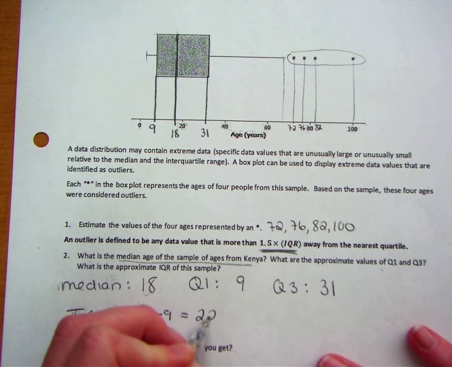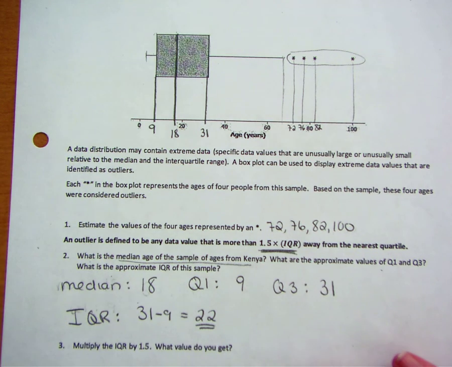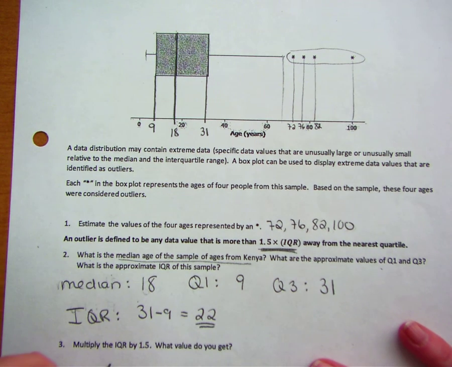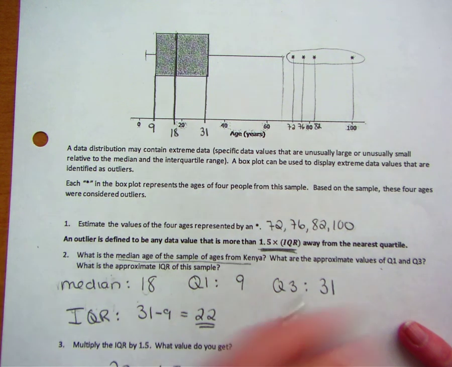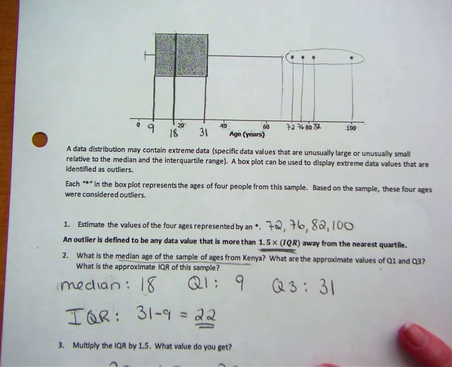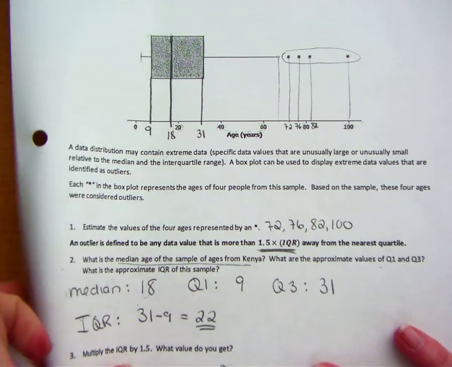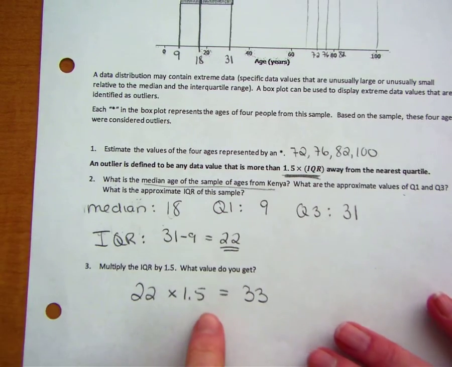It's 22. Now to find the outliers, we're going to take 22, which is the IQR, times 1.5. If we calculate 22 times 1.5, we get 33. So we multiply the IQR by 1.5 and get 33. If we continue on the next page, it's going to walk us through this process.